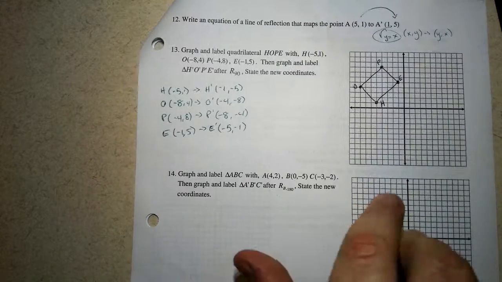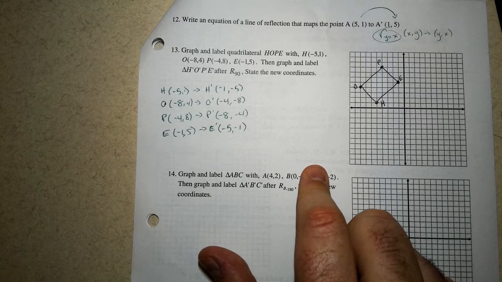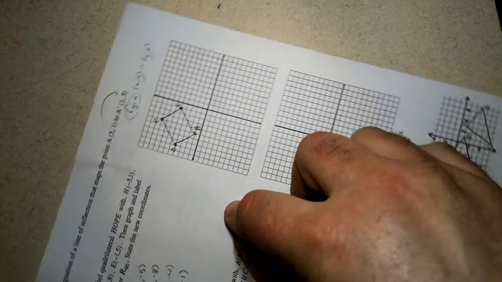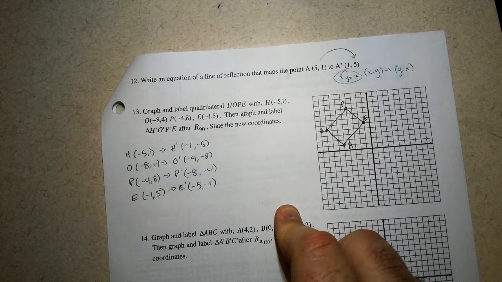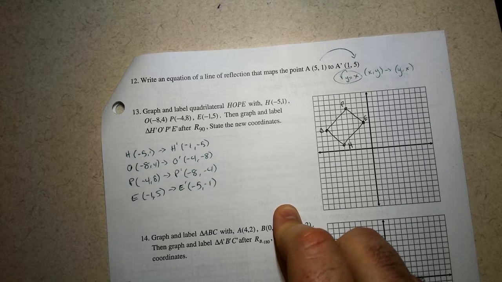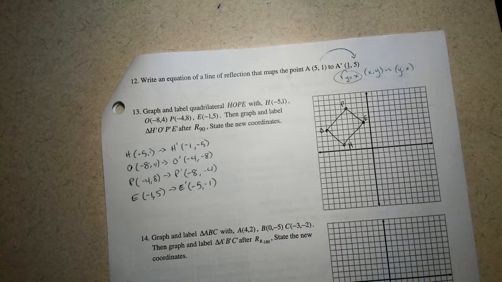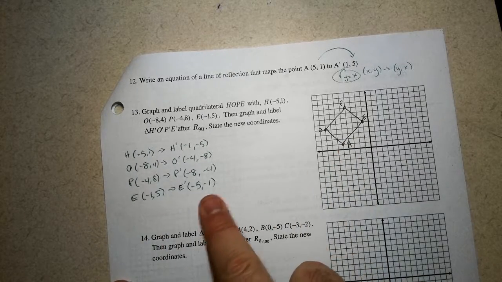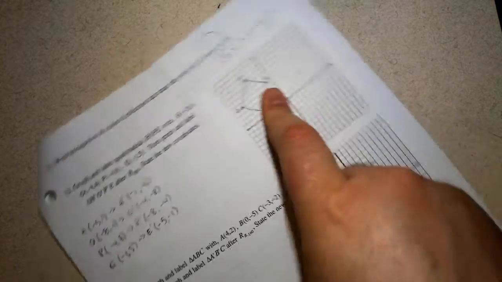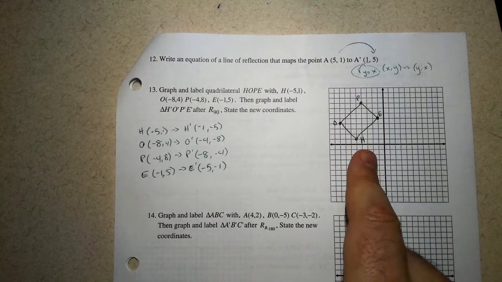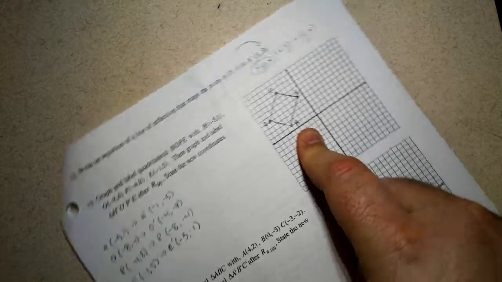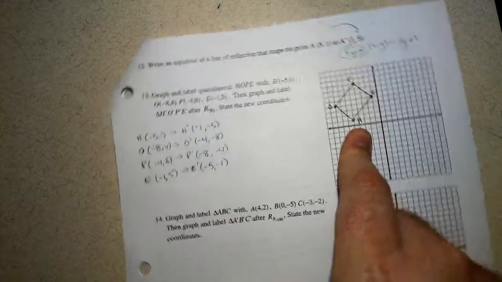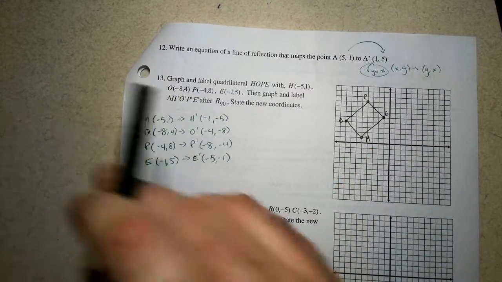So when I turn it back to normal, okay, E, right, (-5, -1). All right, if we start with H, which is the first one, and we turn it 90 degrees, you can see it's going to be (-1, -5). And so that's how you can go about doing this.